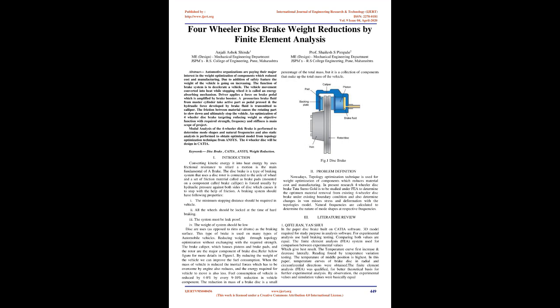2. Problem definition. Nowadays, the topology optimization technique is used for weight optimization of components, which reduces material cost in manufacturing. In present research, the four-wheeler disc brake of the Tata Sumo Gold is to be studied under FEA to determine the optimum material removal from the existing four-wheeler disc brake under existing boundary conditions, and also to determine changes in von Mises stress and deformation with the topology model. Natural frequencies are calculated to determine the nature of mode shapes at respective frequencies.